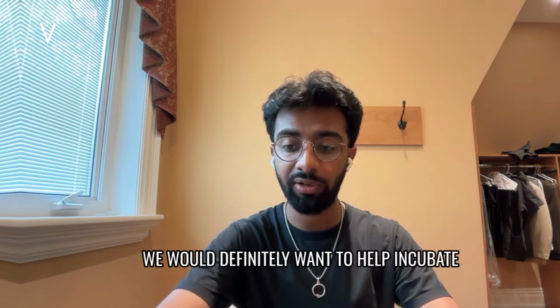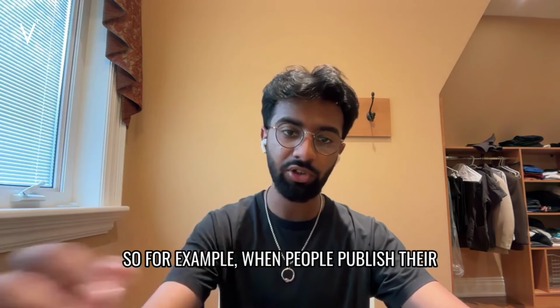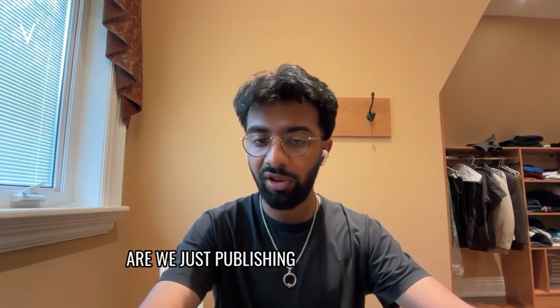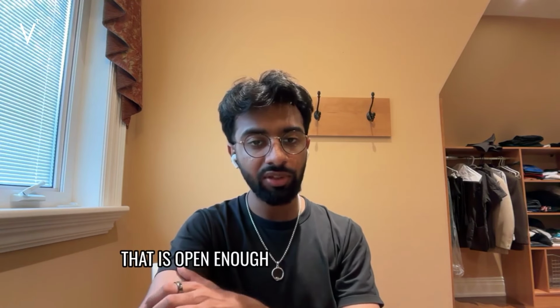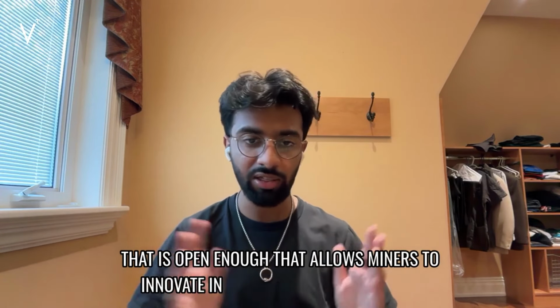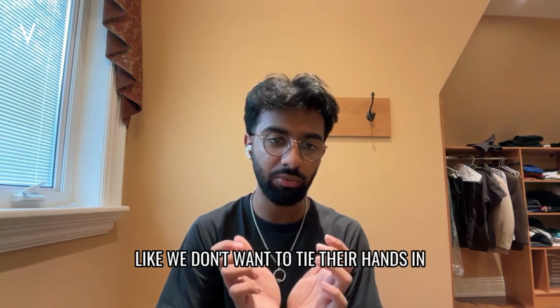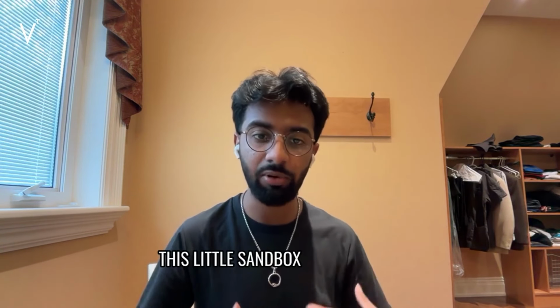We would definitely want to help incubate it. So, for example, when people publish their agent code, what does that mean? Are we just publishing random code that can be run in random ways? No, there needs to be a standardized way to do it. So how do you design a standardized way that is open enough that allows miners to innovate in as many ways as possible? We don't want to tie their hands in terms of what their agents can do in this little sandbox environment.